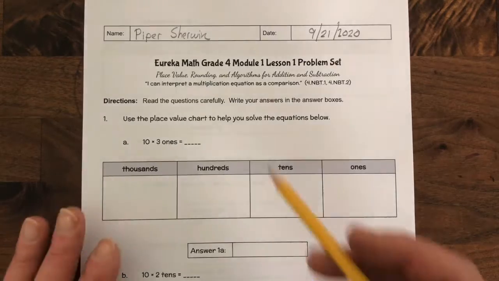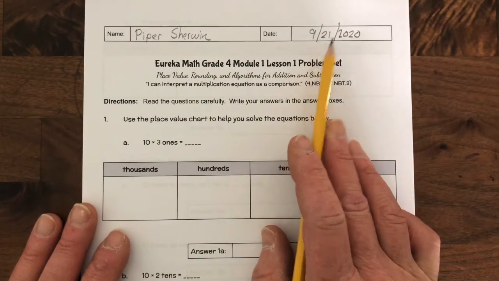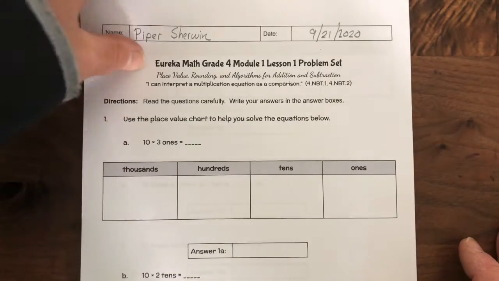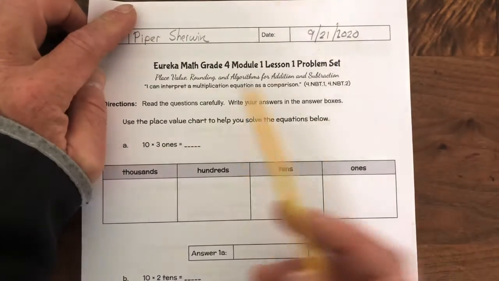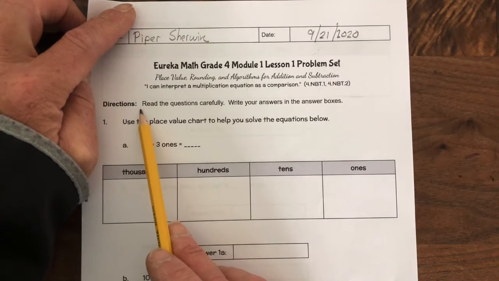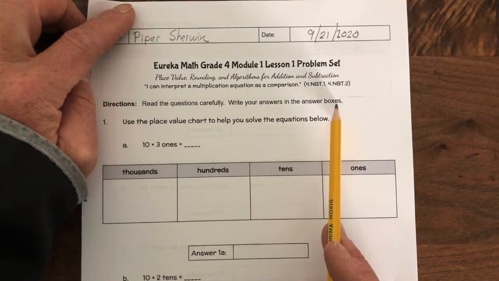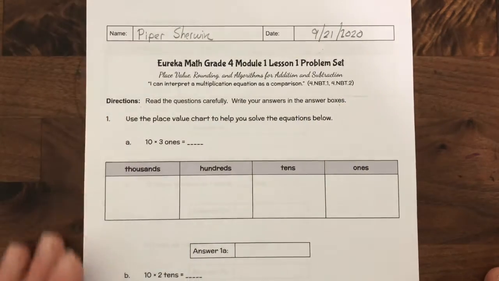First, I'm going to make sure that my name is on top and the date. I use the short date here, but you can use whatever kind of date you want. Up here is the I can statement, and down here are the directions. Read the questions carefully and write your answers in the answer boxes. Well, let's kind of do this together, okay?